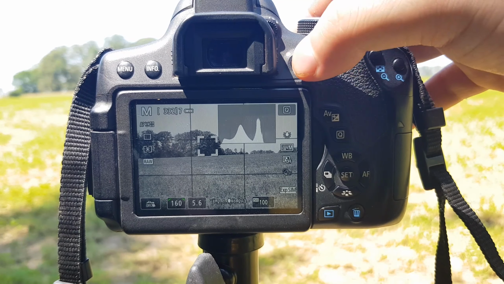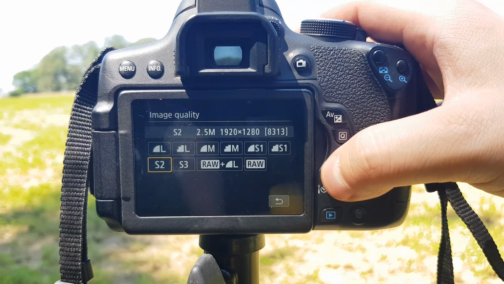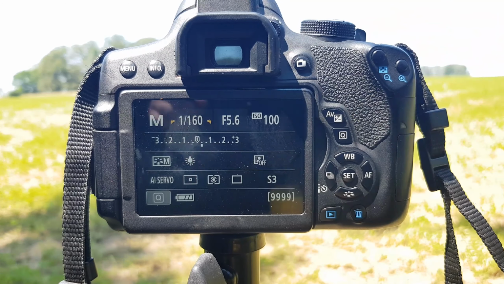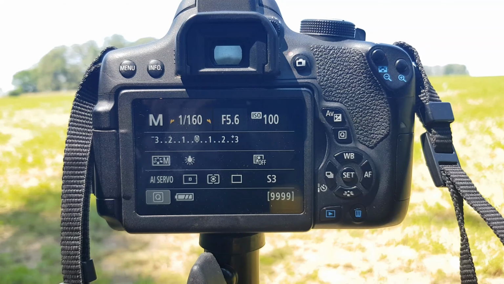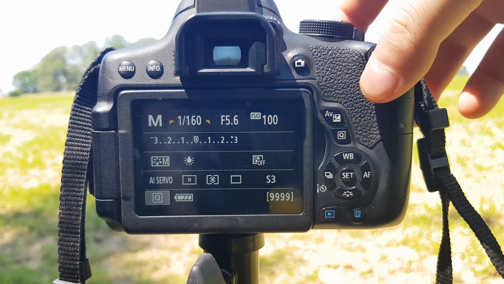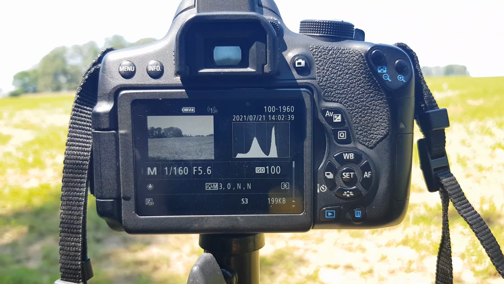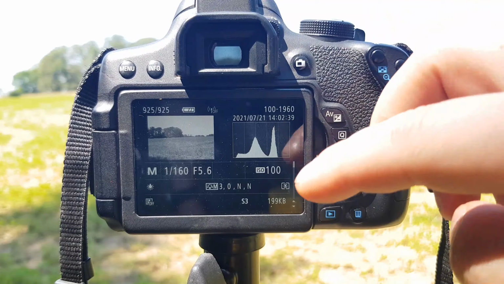So there we go. Now let's put it in a really compressed JPEG, like S3. Those are really compressed, and you'll see that here there's nothing much to be done anymore. So let's make one in monochrome. There you go. You can see it's only 199 kilobytes large.